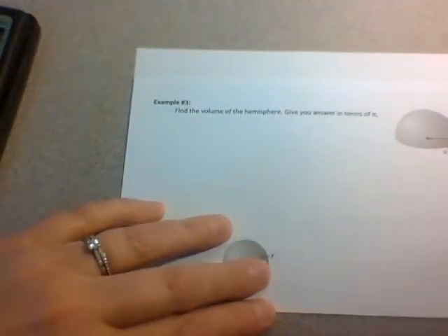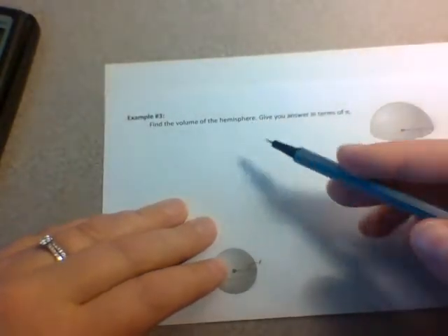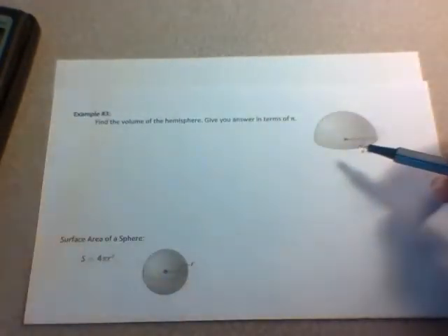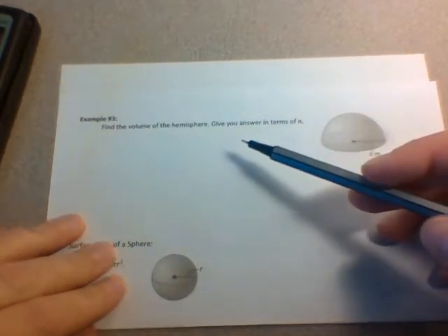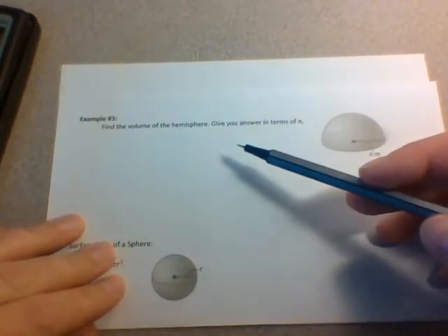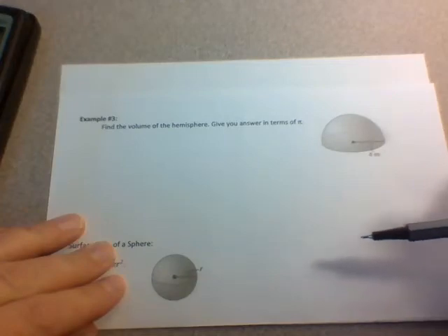All right. Next example talks about a hemisphere, and again, remember a hemisphere is half of a sphere, so we just need to do half of the sphere. So we just need to do the volume formula for the sphere total and then divide by 2.